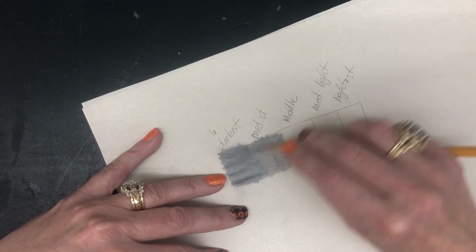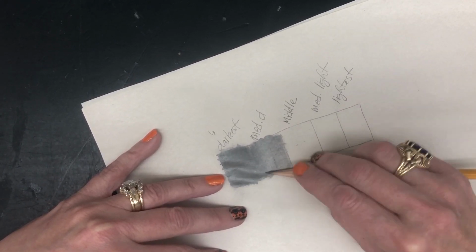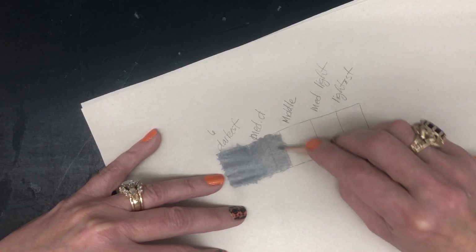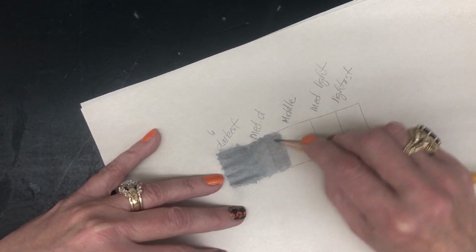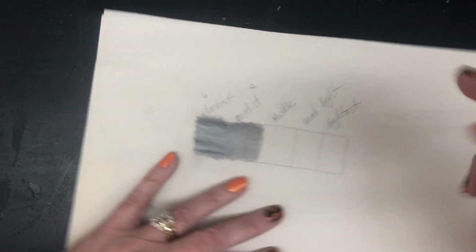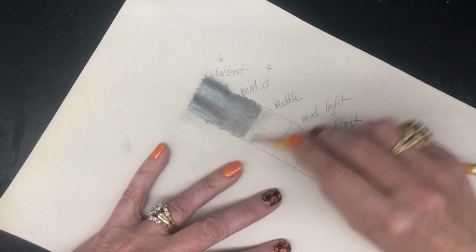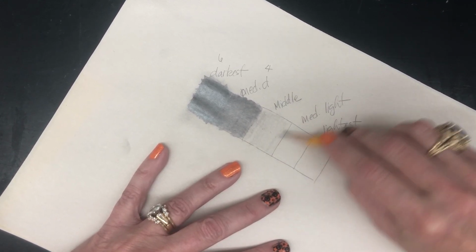Let's go diagonal. 4. And I think I'm going to stop at 4. No, 4 right there.